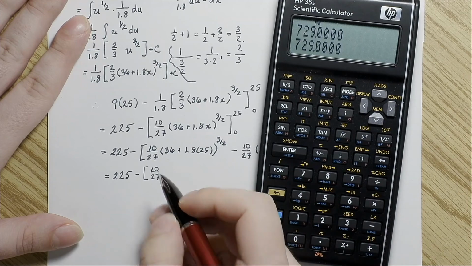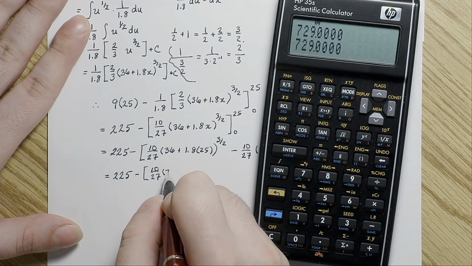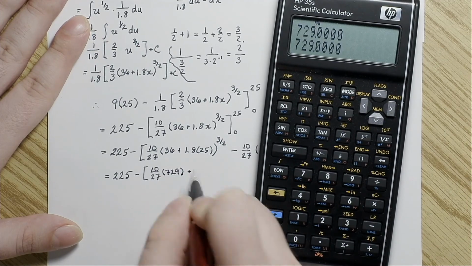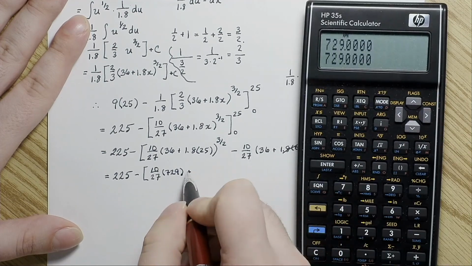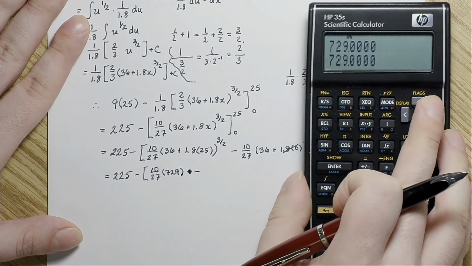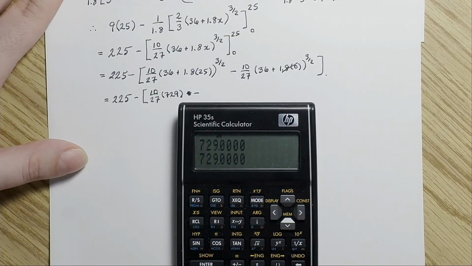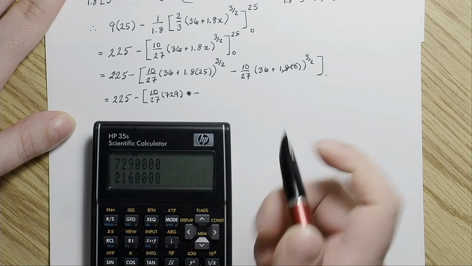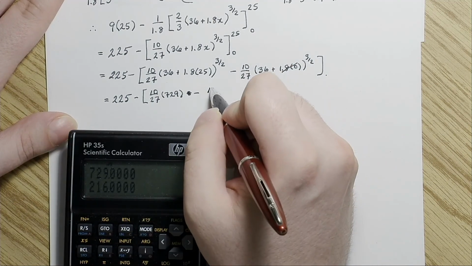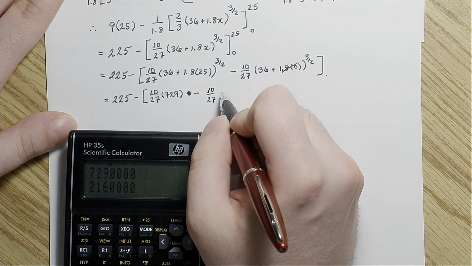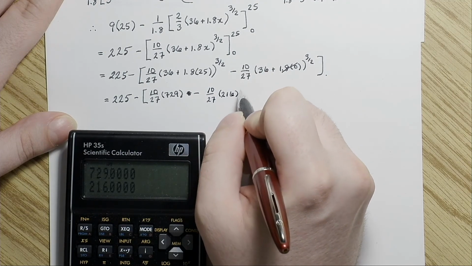Square root gives me 729, plus, it's going to be minus 36 cubed. Gives me 46,656, and I need to square root that. Gives me 216. So 10 over 27 times 216.